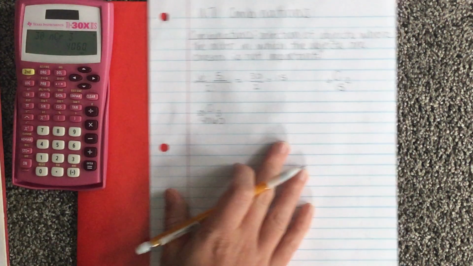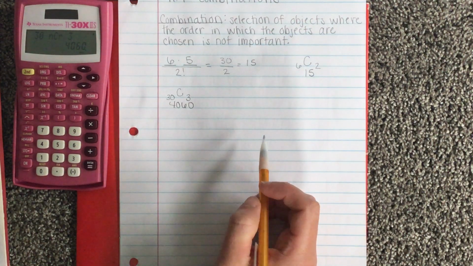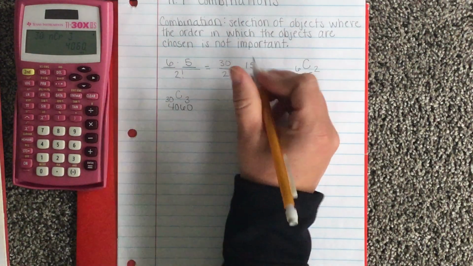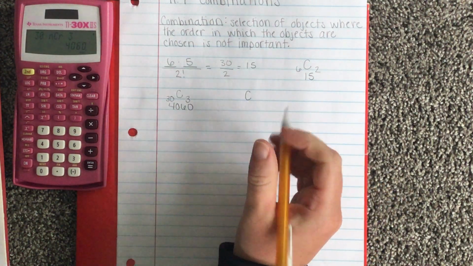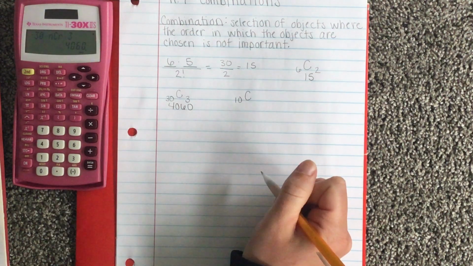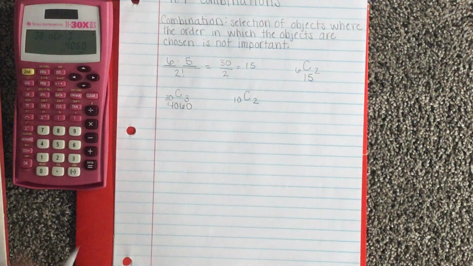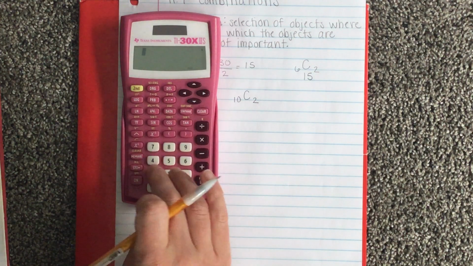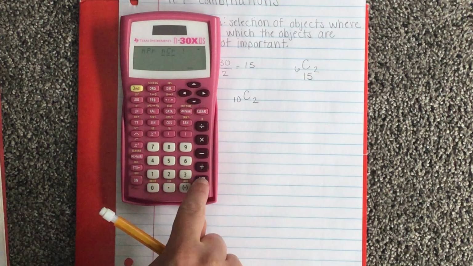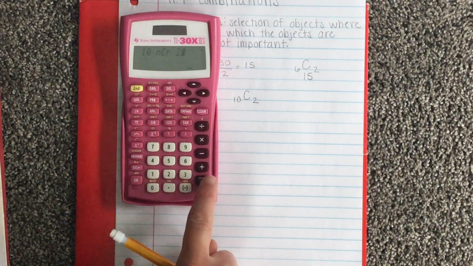So on your homework or on your assignment, they're going to give you combination word problems like we did here. They're going to give you just combination problems. Let's say you have 10 numbers to choose from and you want 2 of them, so they're just going to expect you to know how to put this into your calculator. 10, probability, arrow over to combination, enter.